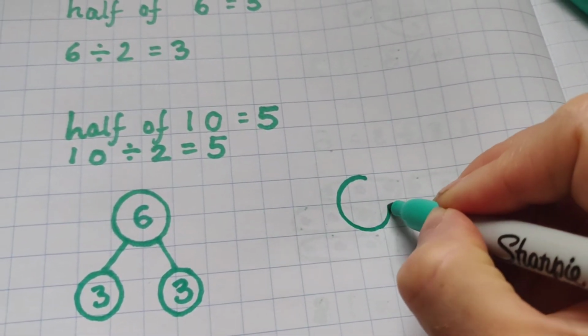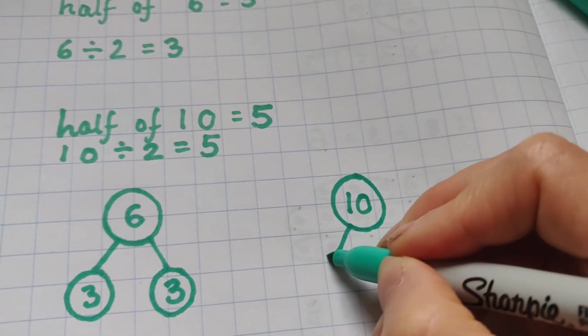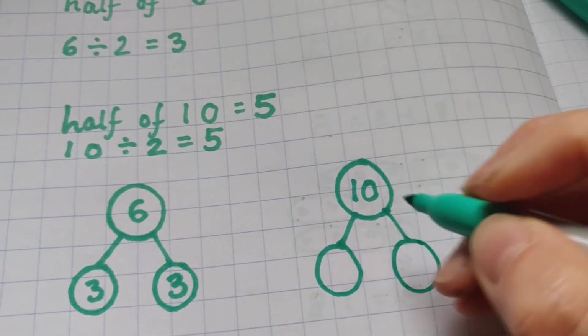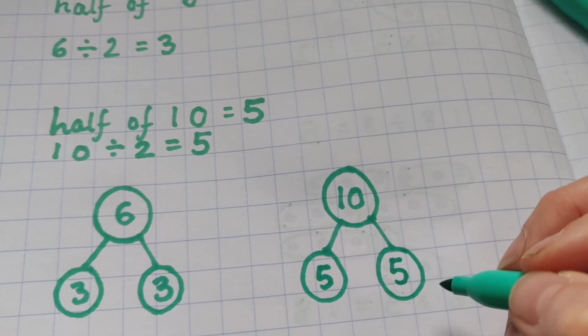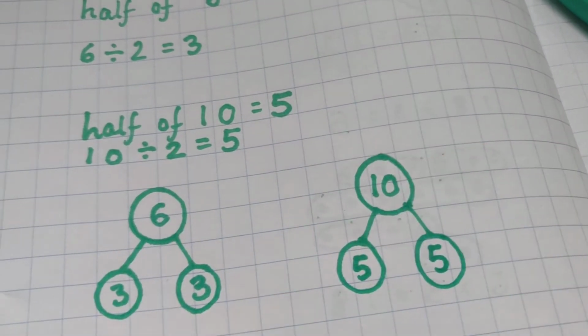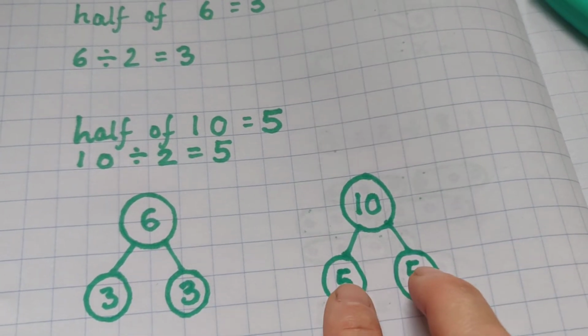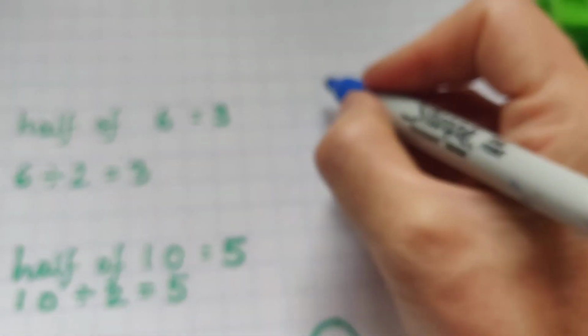And if I do the same with my 10, do my part model, would be 5 in each half. And this also links in with doubles. We know that double 3 is 6. We know that double 5 is 10. So there's a link there with our doubles and our multiplication.